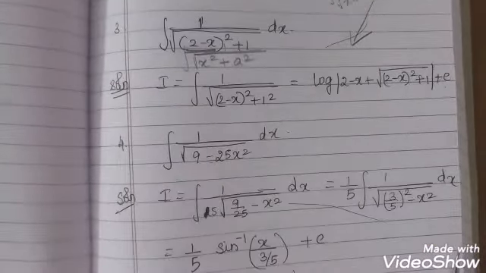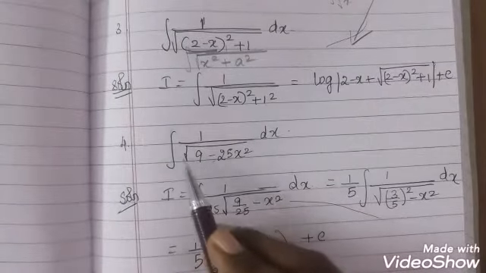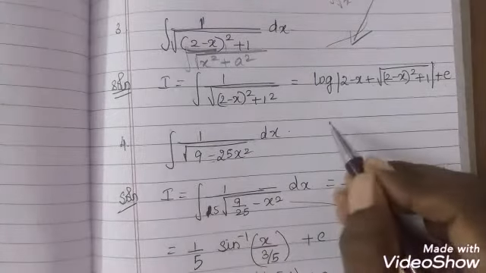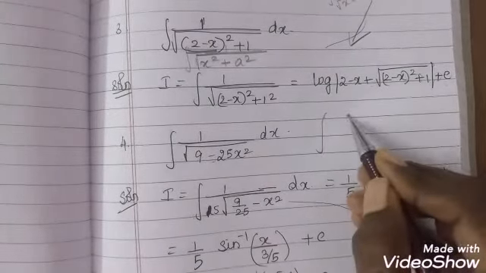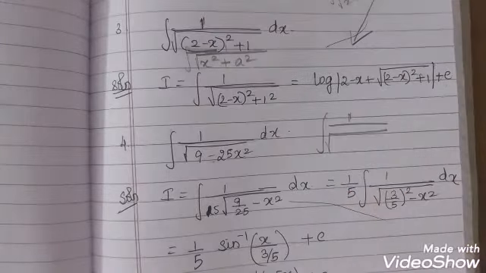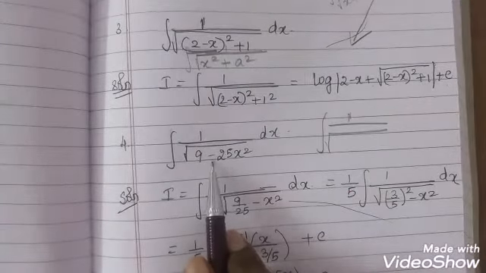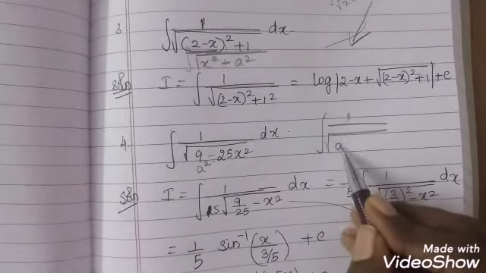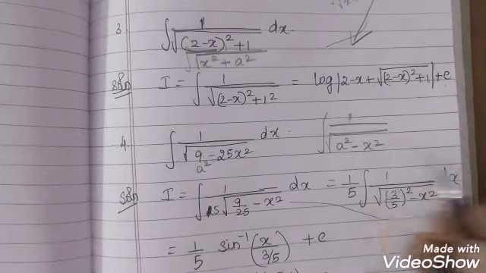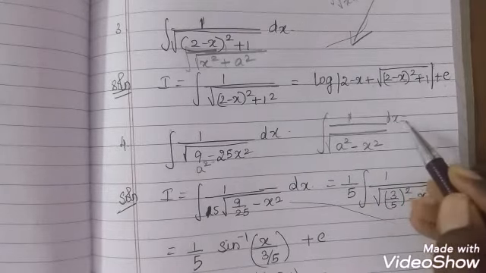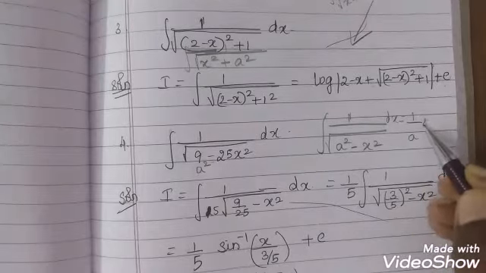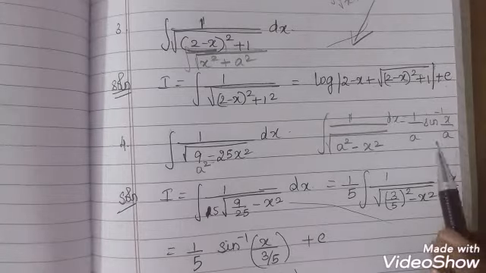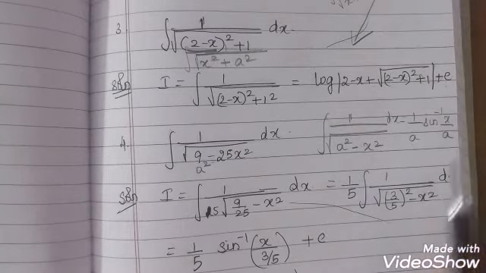Now here the fourth question. So what's the fourth question you have? It's integral of 1 by square root of 9 minus 25x squared. This is what you have here. So what form is it? First you try to identify it as of what form. It is square root of, when it is minus you will have to be a little careful because it is a squared. This is your constant. Constant we will take it as a squared minus x squared. So what is integral of 1 by square root of a squared minus x squared? It is equal to sine inverse of x by a. This is the formula you have here. Sine inverse of x by a.